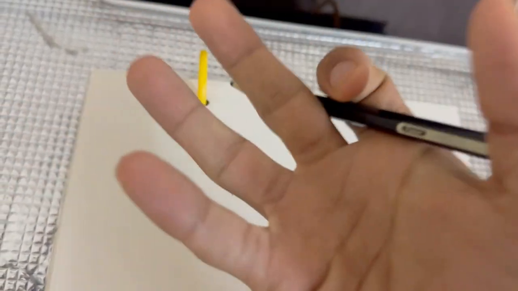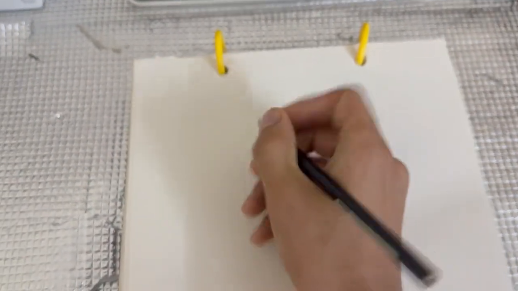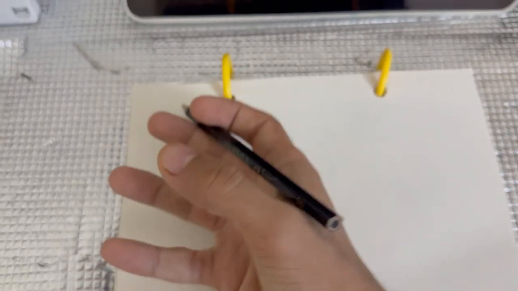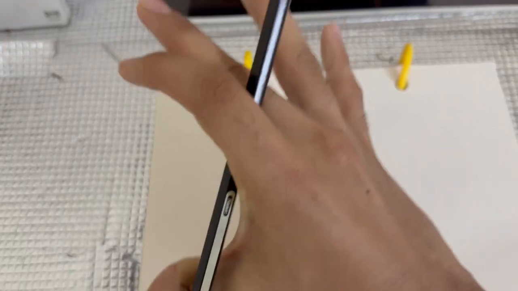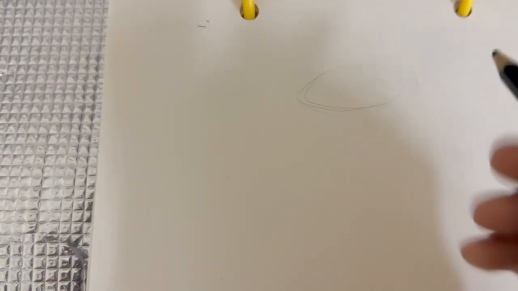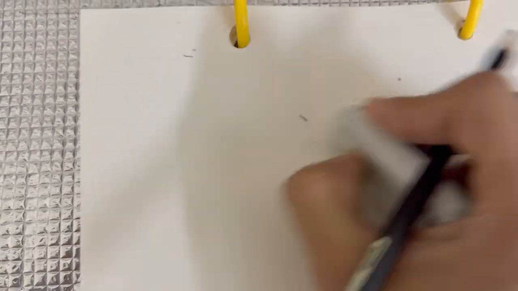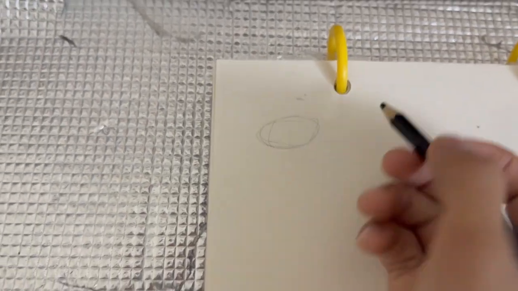So let's begin with our first character to draw in this video. The first character that we're going to draw is Snoopy. If you know Snoopy, he is basically a dog in a comic strip called Peanuts with Charlie Brown and the gang. So the first thing you need to know when drawing Snoopy is how he's made up. I'm going to draw right here to save some space. And yeah, we're going to be drawing this.